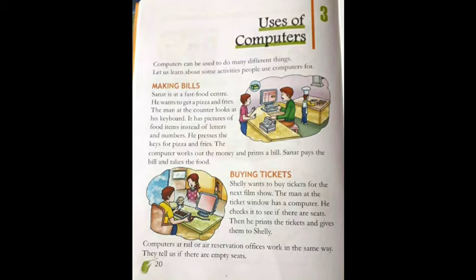Next, the man at the counter looks at his keyboard. What did the man at the counter do? He has a computer and he looks at his keyboard. It has pictures of the food items instead of letters and numbers. What do we normally have in the keyboard? We have letters and numbers in a keyboard.